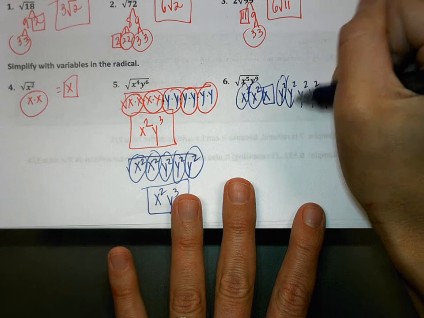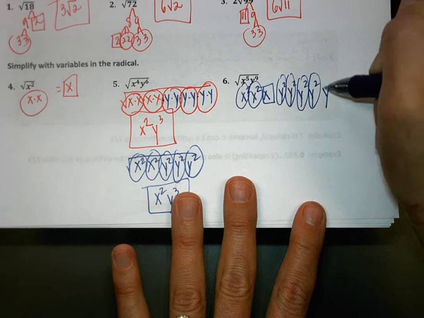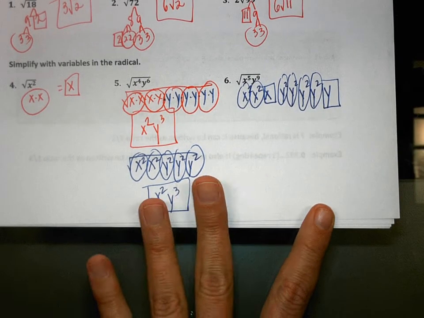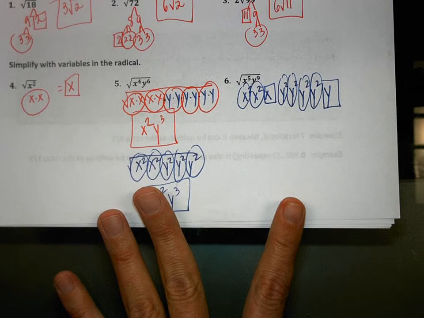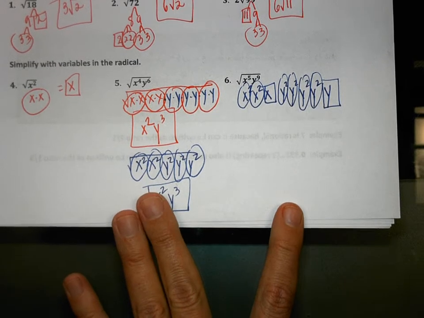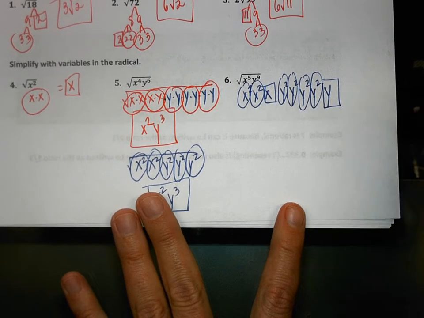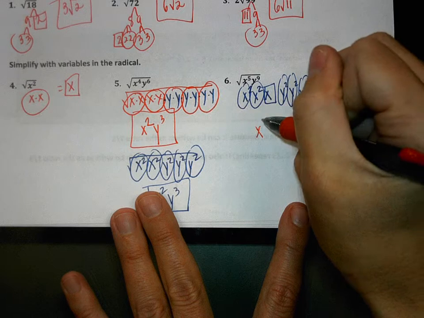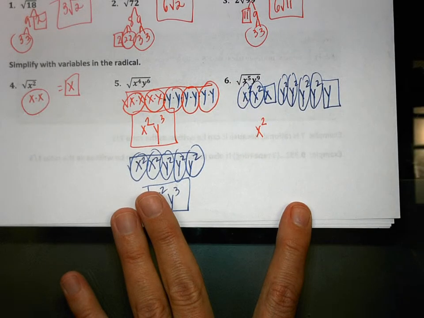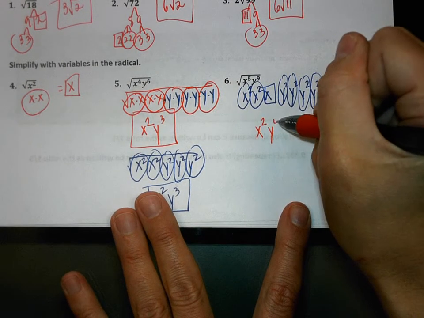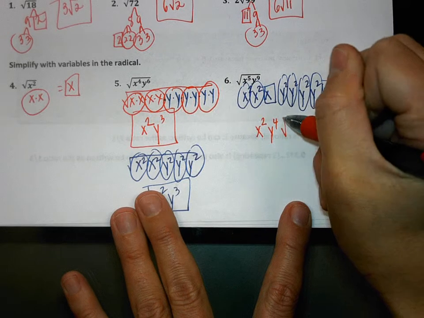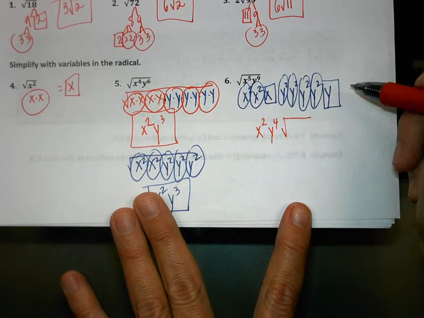So I have 1, 2, 3, 4, and 1 left over. So how will I end up writing this answer? X squared, y to the 4th, and then we have our root, and you have an x and a y left over inside.